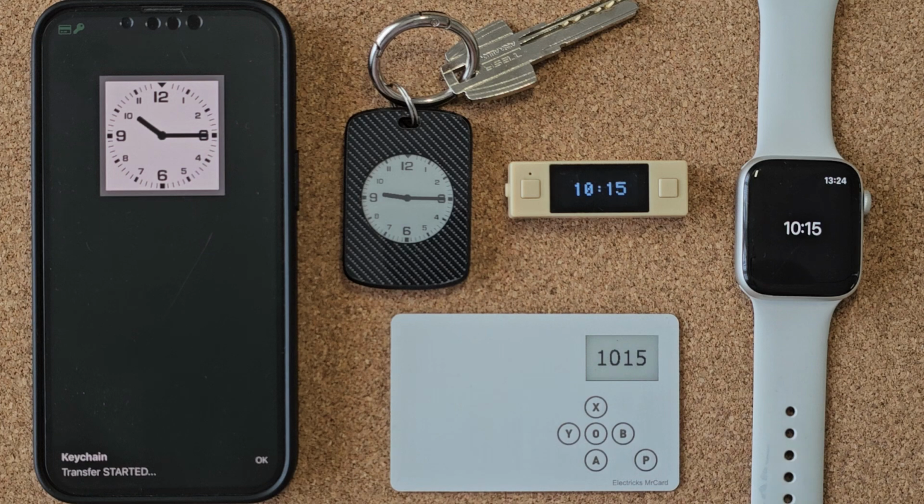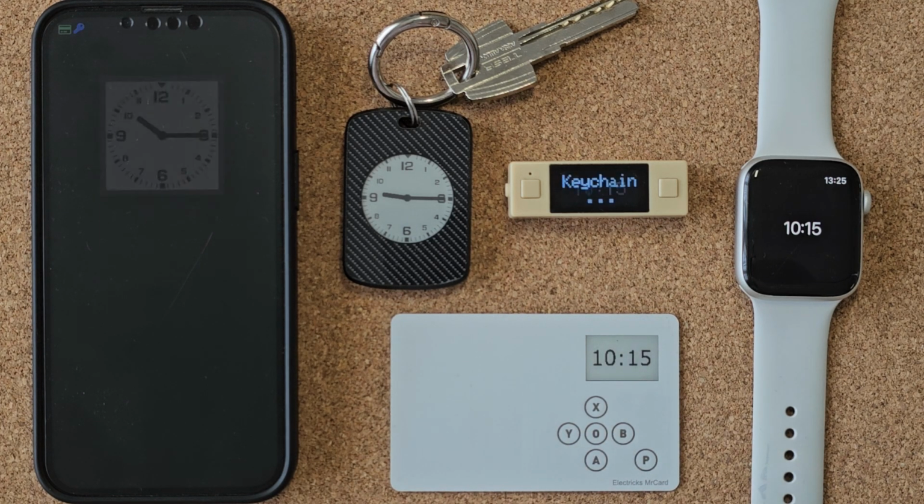So 10:15 entered with these buttons, and it will be sent to the keychain.